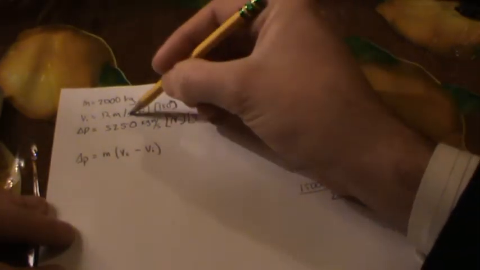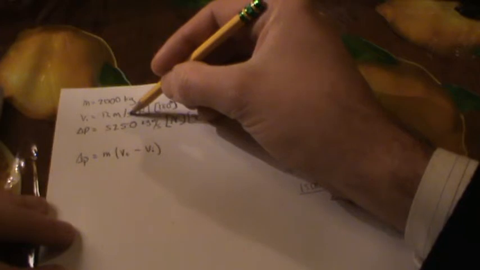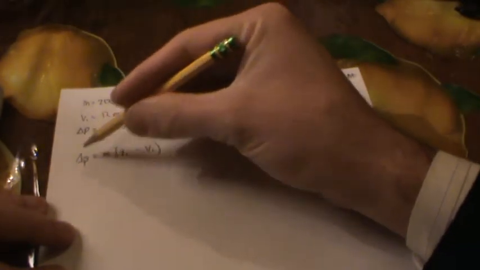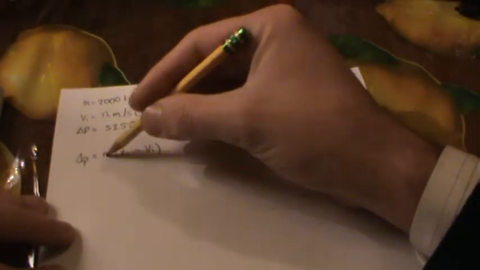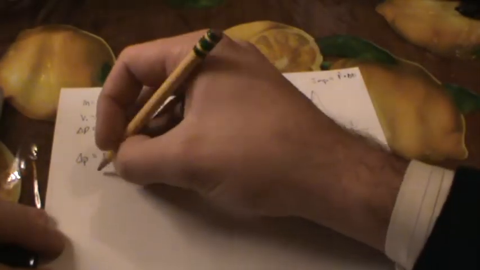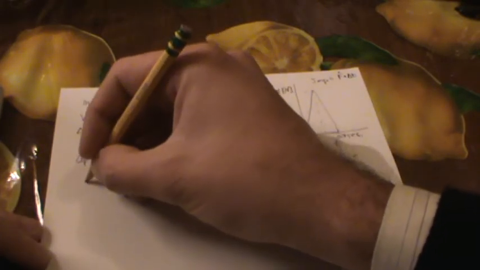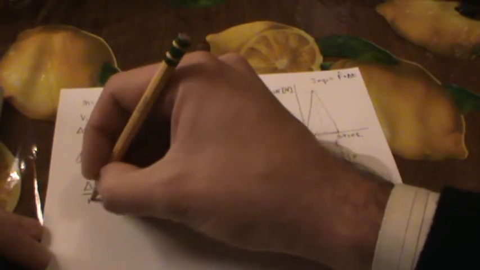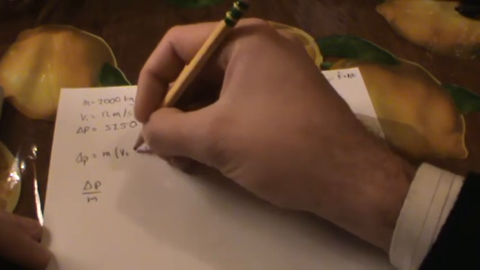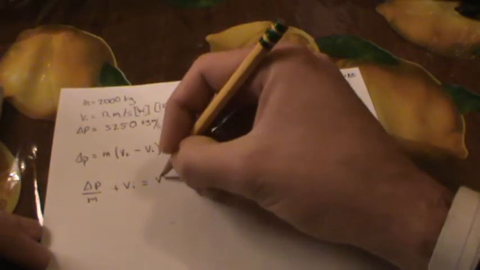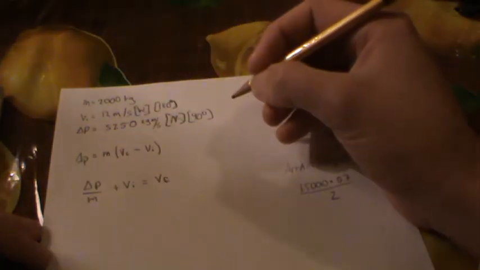Okay, and it looks like I've got initial velocity, I've got impulse, I've got mass. I'm looking for final velocity. Bang, that's what I'm looking for. And so if I do some algebra here, I divide by mass, so it's impulse divided by mass, and then if I add initial velocity, that's going to be my final velocity.